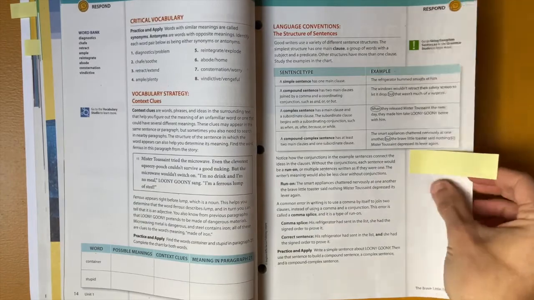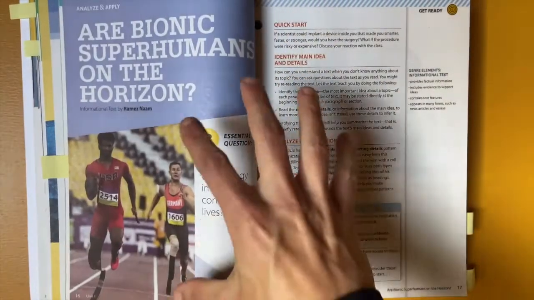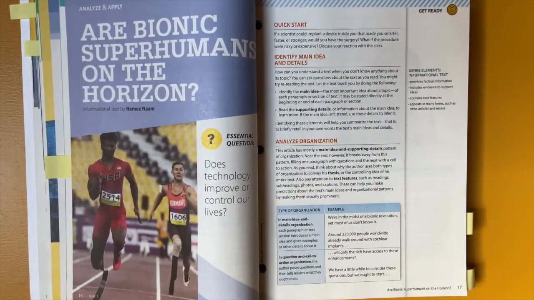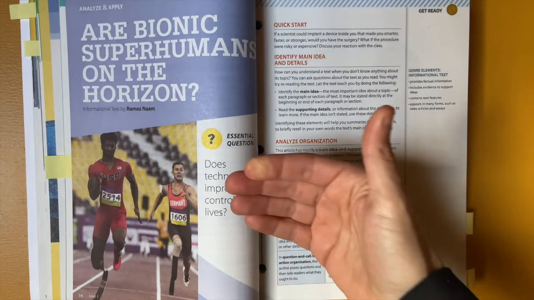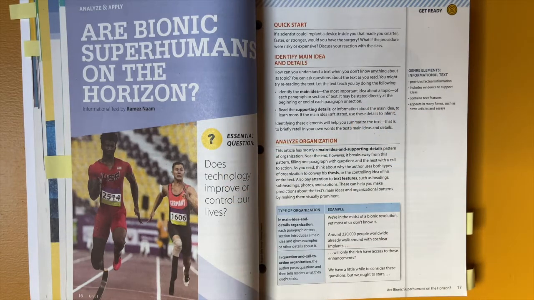Okay. And if I go a couple pages more here, you'll see that I'm into the next text, which is Our Bionic Superhumans on the Horizon. Okay, a reminder of what that essential question is. And once again, we jump into outlining for them what are the goals for the reading.